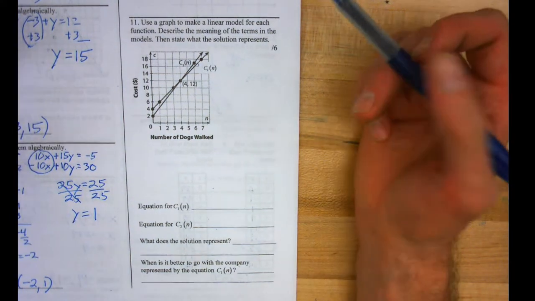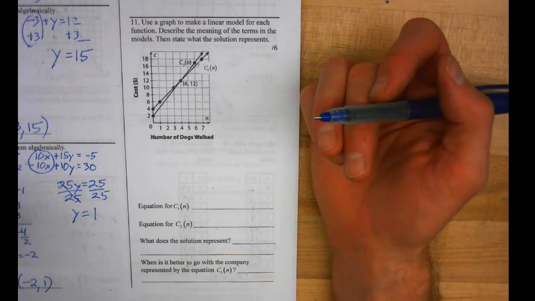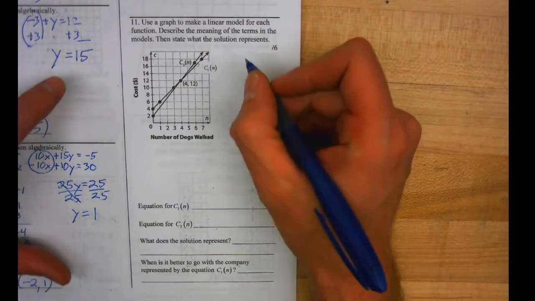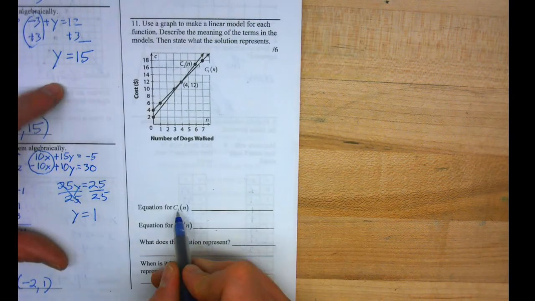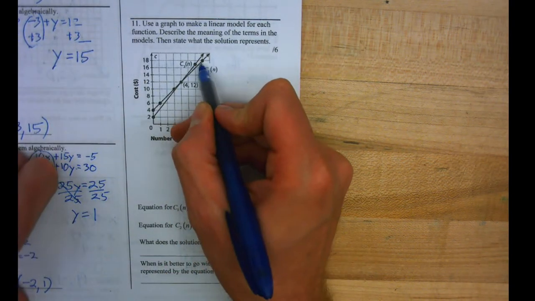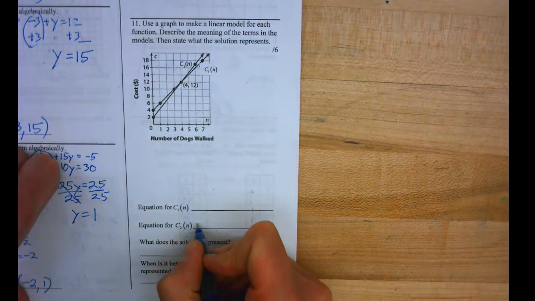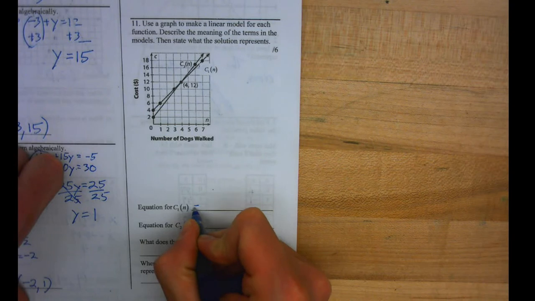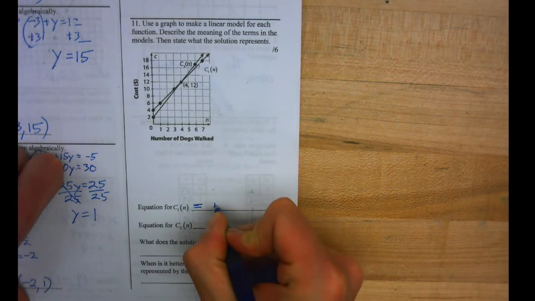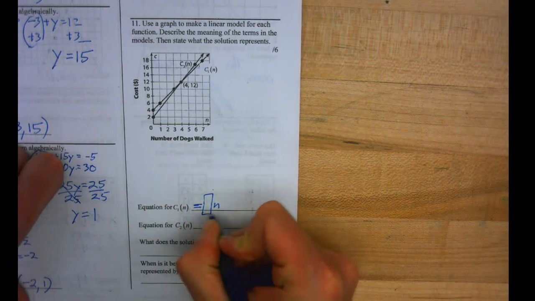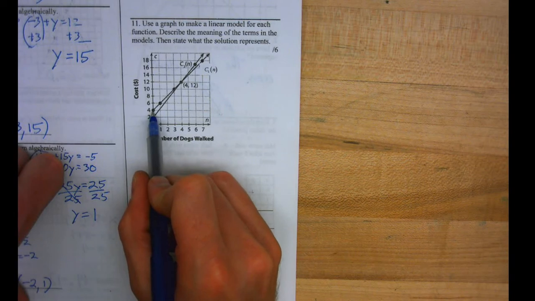And so our job is to figure out what the equation is. This is just a linear equation. The things we need to figure out are, where are they starting? So for C1, which is this line right here, our y-intercept, it's going to be C1 equals, and there's going to be something next to n, and then their starting fee is $4.